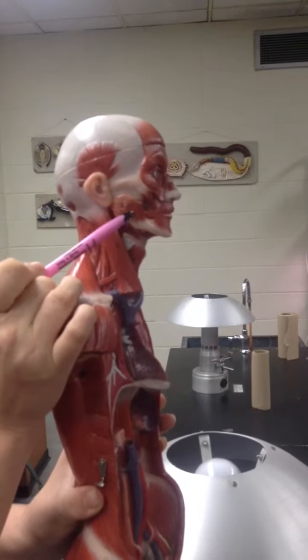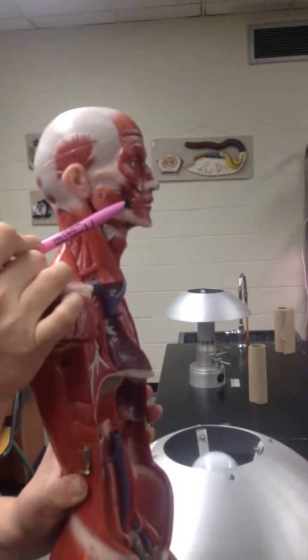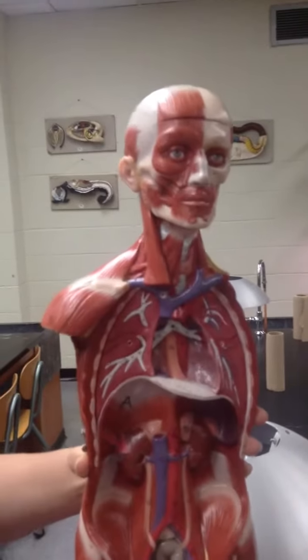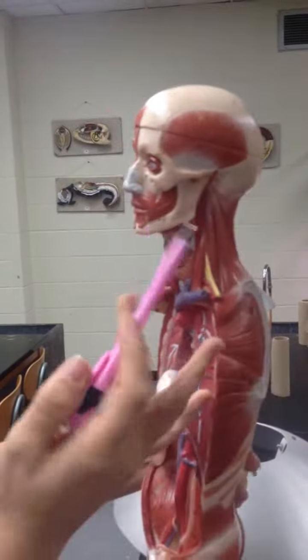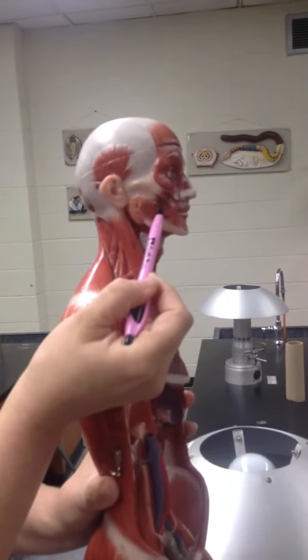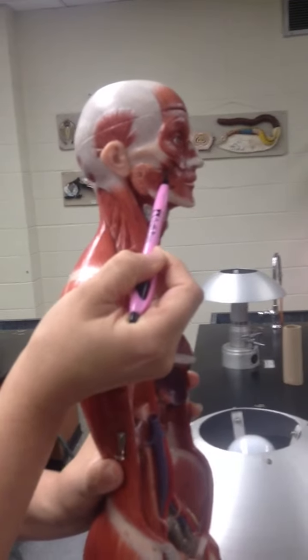This muscle is the masseter. It closes the jaw by elevating the mandible. This is the buccinator. It compresses the cheeks.